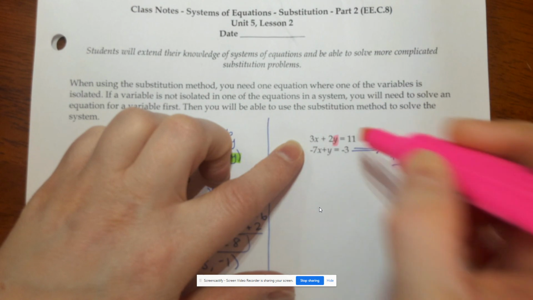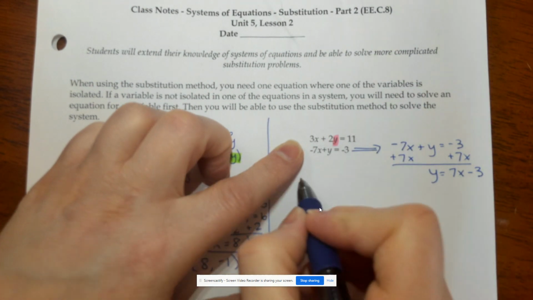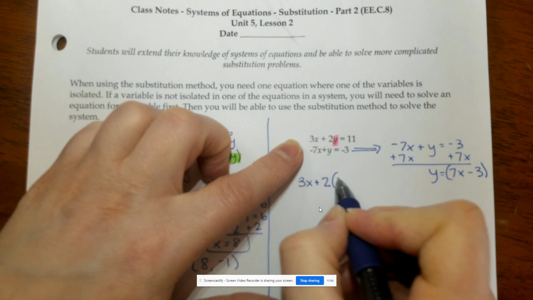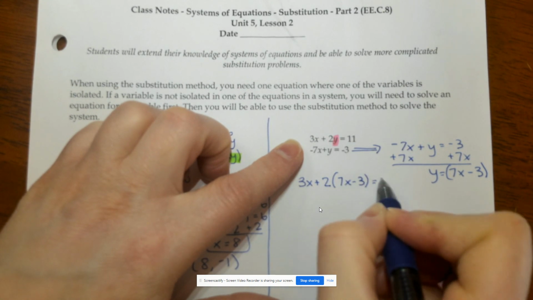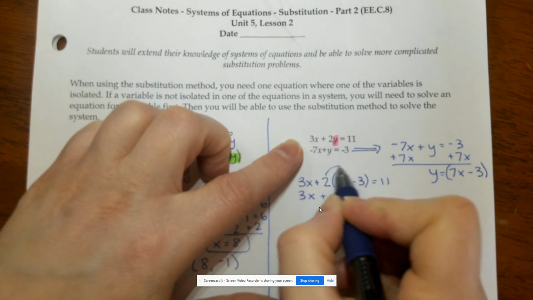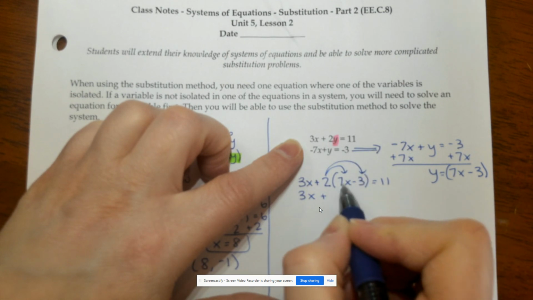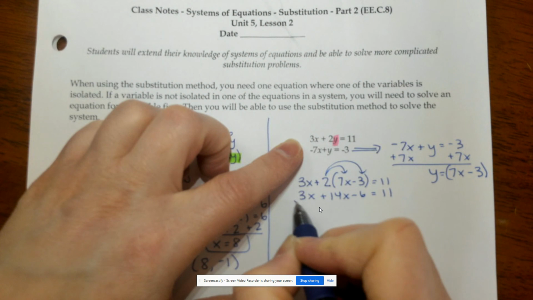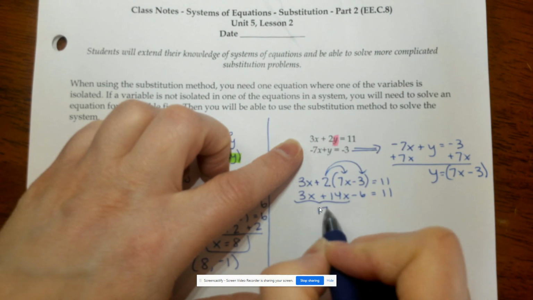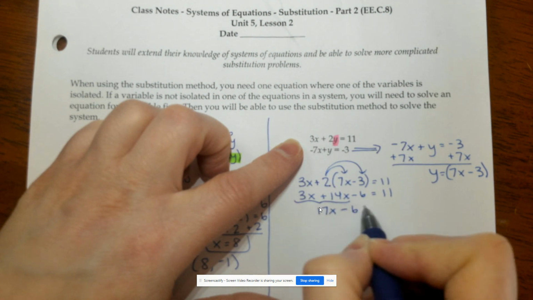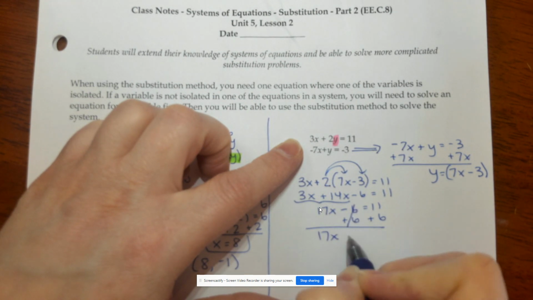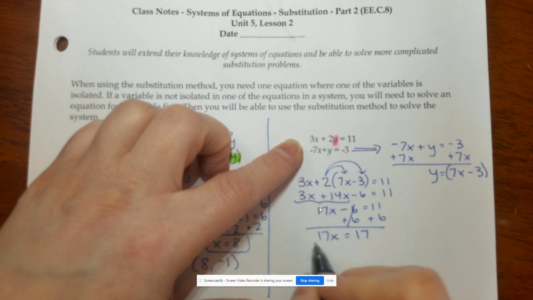So now, anywhere in the first equation I see a y, I can put 7x minus 3. So instead of this y, I'm going to do 3x plus 2 in place of the y, the 7x minus 3. And I have to distribute because it's a binomial. So 2 times 7x is 14x. 2 times minus 3 is minus 6. I'm going to combine the 3x and the 14x for 17x. Minus 6 equals 11 and add 6 to both sides. Ooh, this is kind of nice. Divide both sides by 17, and I get x equals 1.